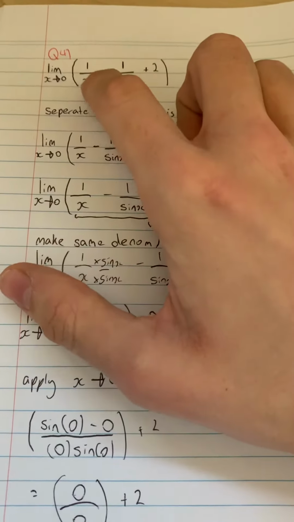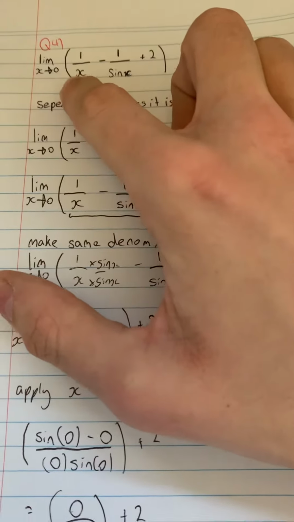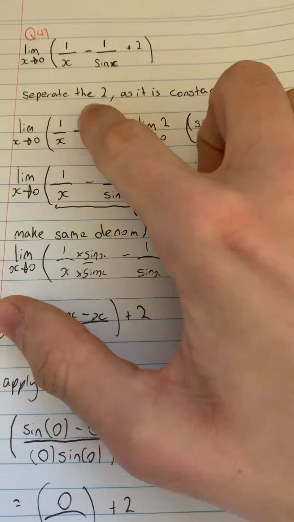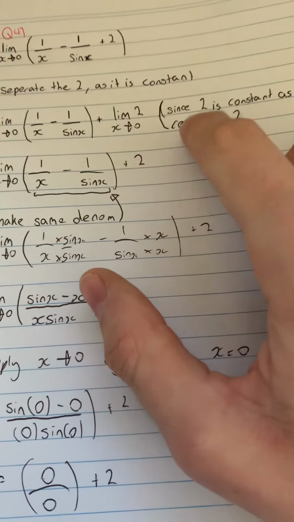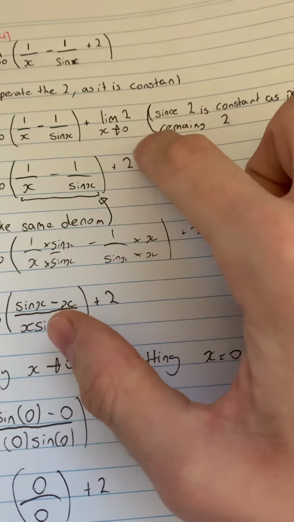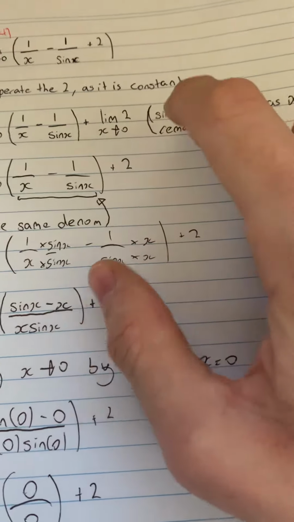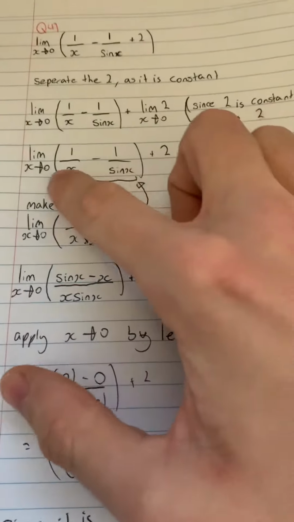The question asks us to find a limit as x approaches 0 of this function right here. First of all, we want to separate the 2 from the equation as it is constant. By doing so, we can find that as x approaches 0, 2 remains 2 since it's constant. Now I want to focus on this function right here.